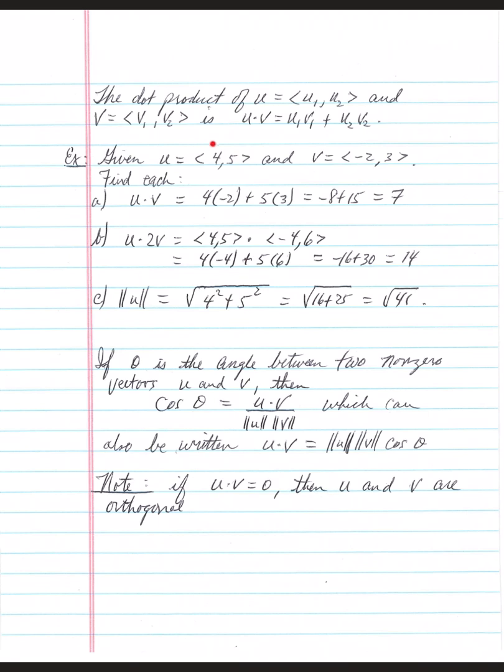Example, if we're given vector u, which is 4, 5, vector v, negative 2, 3, and we calculate the dot product, that's 4 times negative 2 plus 5 times 3. Well, that's negative 8 plus 15, which is 7.